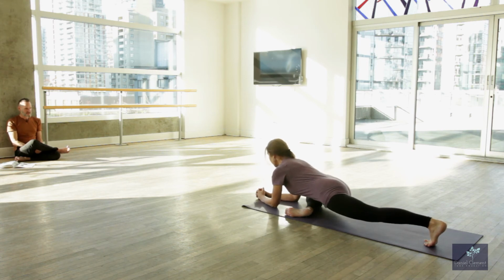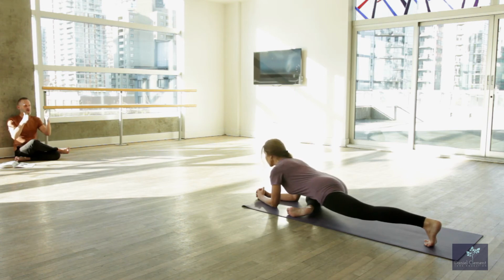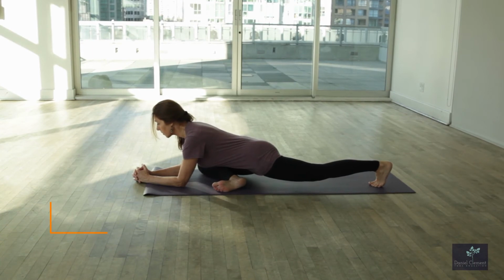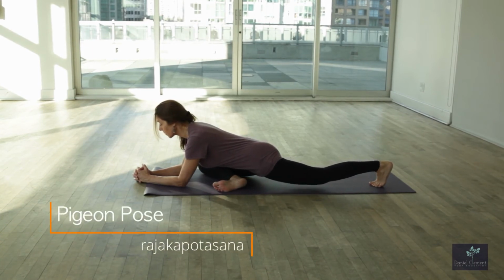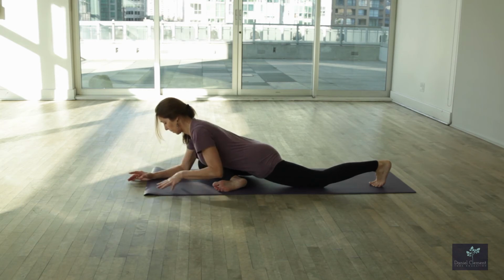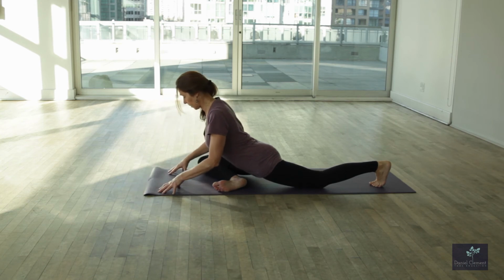Make the front foot nice and strong as well, even the outside edge of your front foot. And with those points nice and strong, you can begin to lower your pelvis towards the ground. Now that movement is in opposition to the strength of your back leg, and that's where the stretch is. Take a couple more breaths there. And we can add a back bend to this pose.